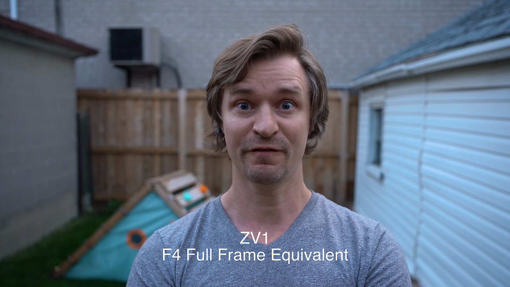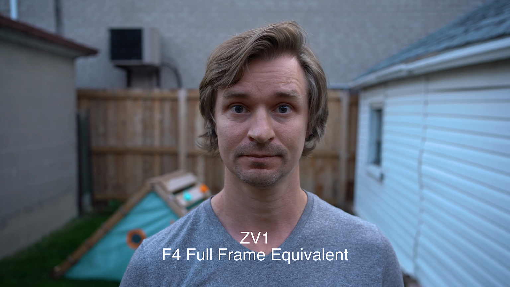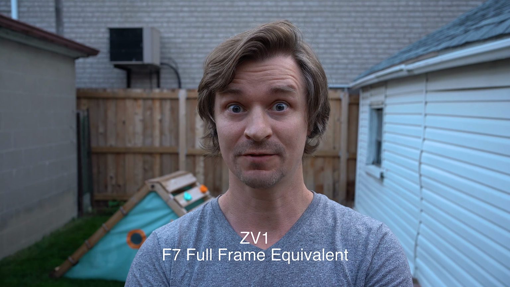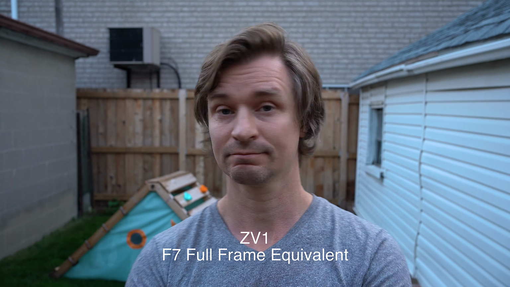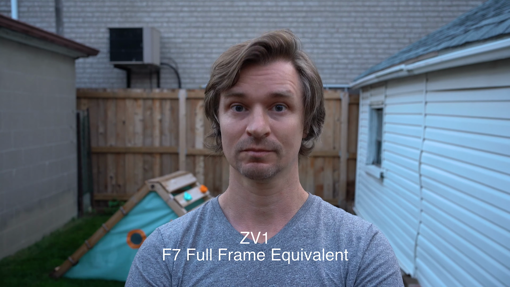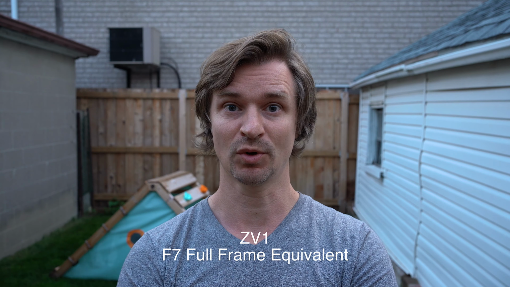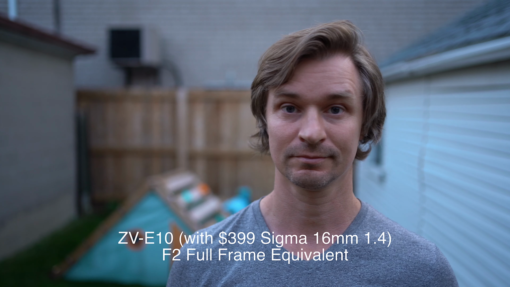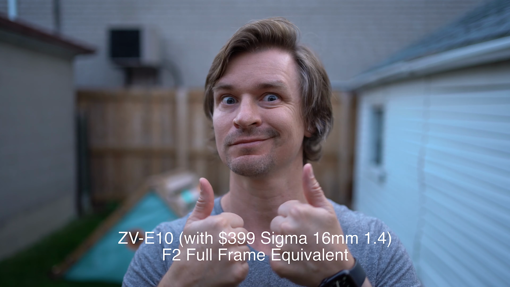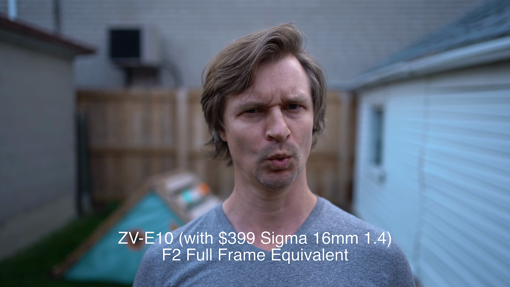Now here's the ZV-1. If you have it at 24 millimeters, you can get roughly an f4 amount of depth of field, and that is not bad, but the truth is, as soon as you touch the toggle for zoom, you pretty much go straight to the 2.8, which again, times 2.7 gives you an f7 in terms of depth of field. And as you can see, there is not that much separation from the background. Now, if you switch it over here to what the ZV-E10 can do, this is the ZV-E10 with the Sigma 16mm 1.4 lens on, and as you can see, it is far blurrier.